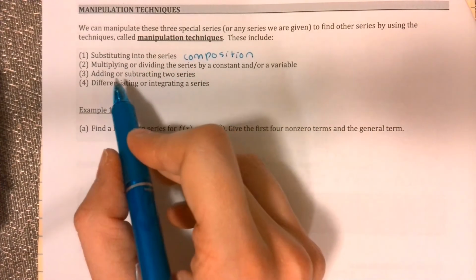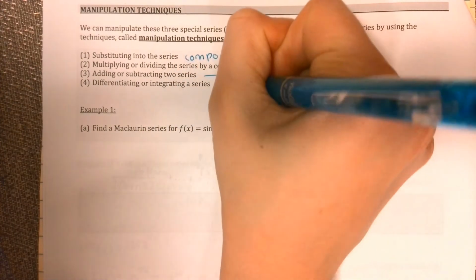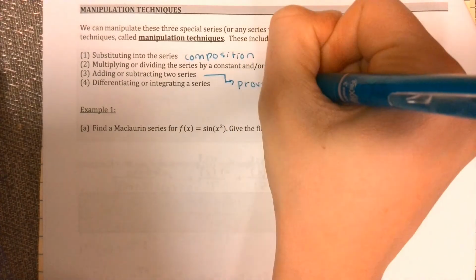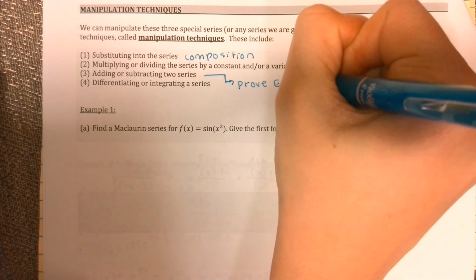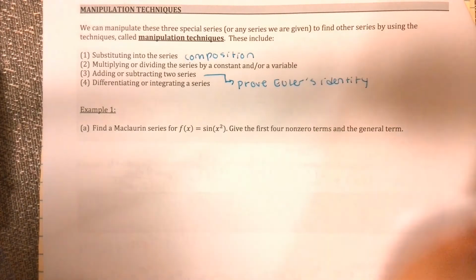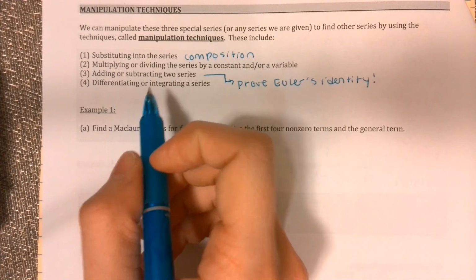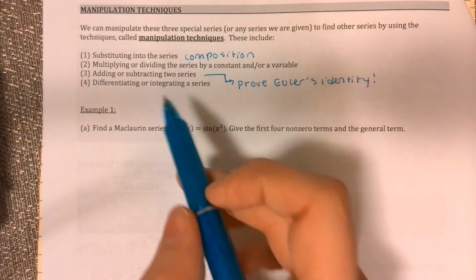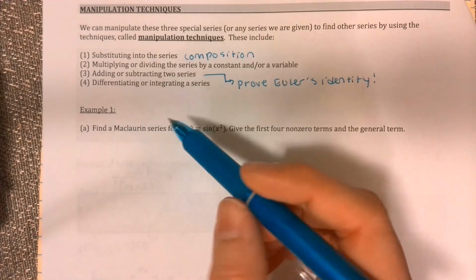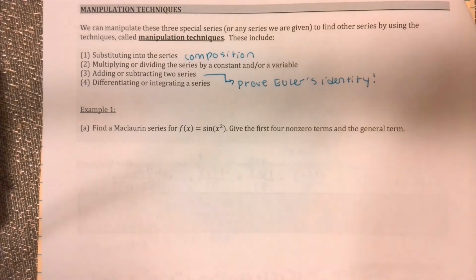We can add or subtract two series, which is actually how you prove Euler's identity, which we will do. Or you can differentiate and integrate a series and that's part of what we brought up at the beginning. Doing it just requires the power rule for each separate term. Okay, so let's do a couple examples.